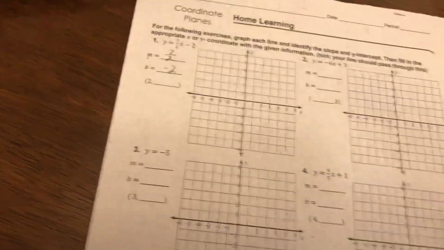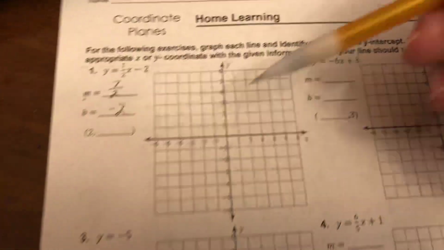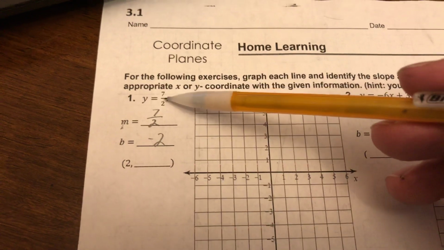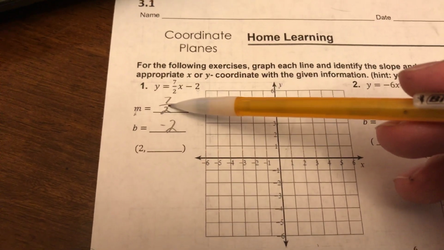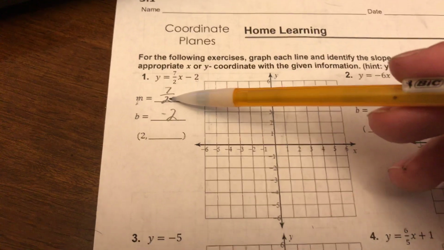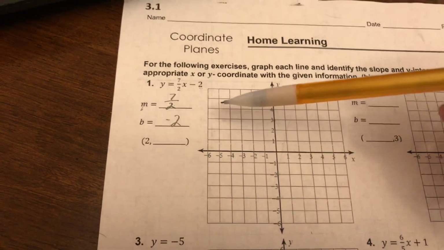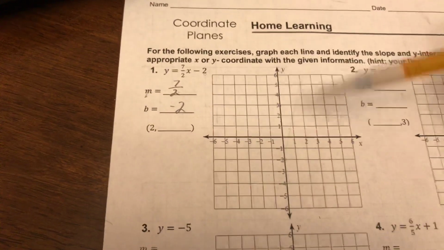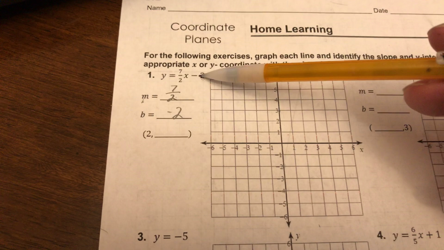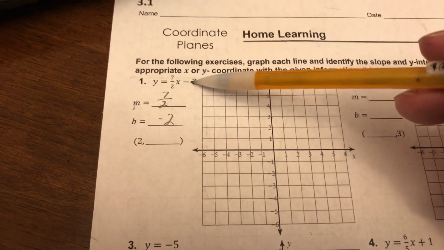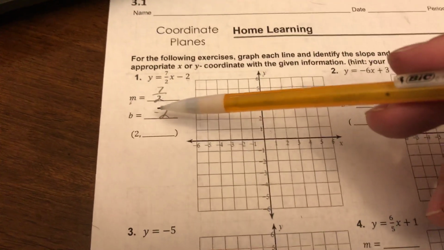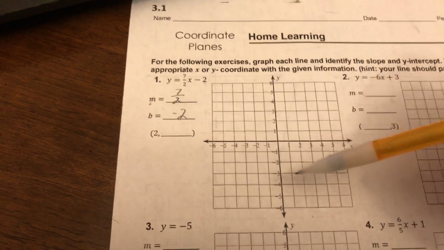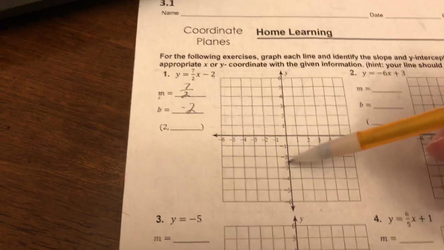So for any equation in slope-intercept form, the slope is always the coefficient of x. For this particular problem, number 1, the coefficient of x is 7 over 2, so the slope is 7 over 2. This means that our line will be going up at a rate of 7 units for every 2 units across. Our y-intercept is always the constant on the right side of the equation. You see here that the constant is -2, so our y-intercept is -2. So our line is going to be crossing the y-axis at the point -2.